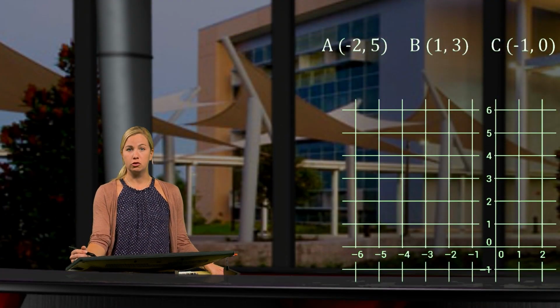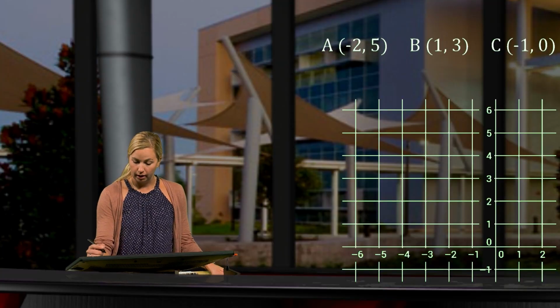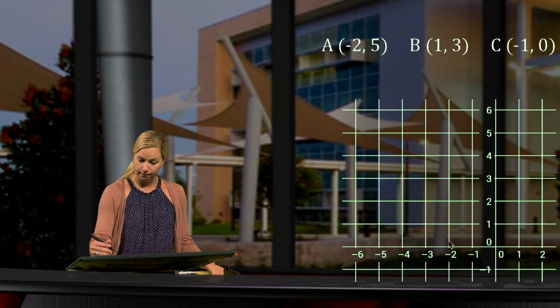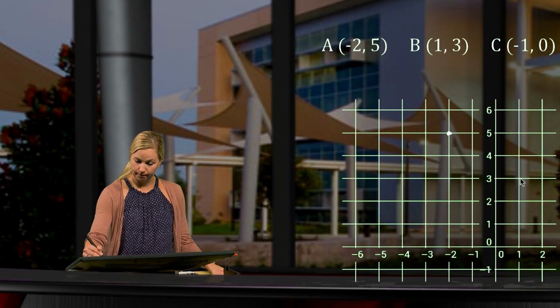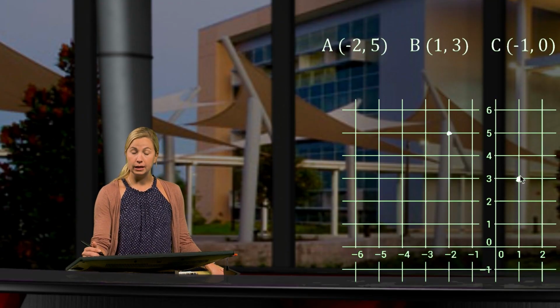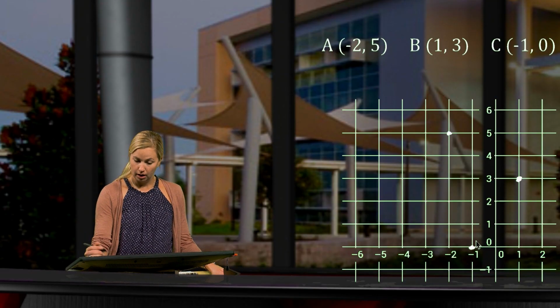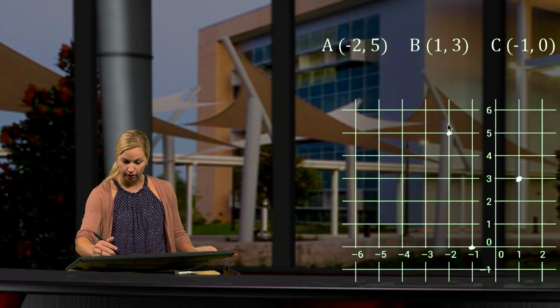So we're going to first graph our three points, (-2, 5), (1, 3), and (-1, 0). And we're going to draw our triangle here in red.